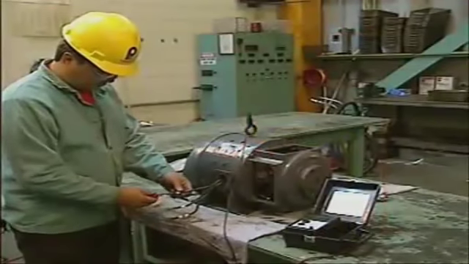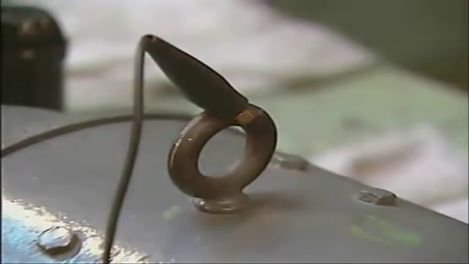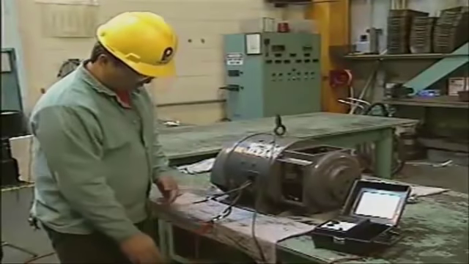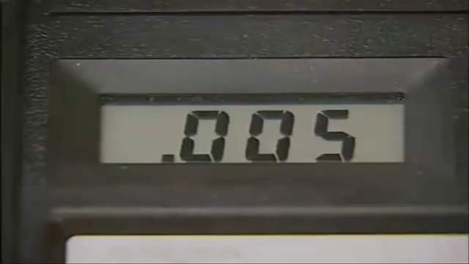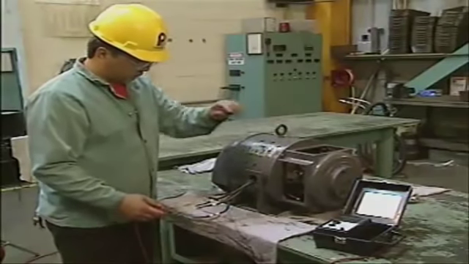To test the shunt field, the electrician moves the meter's line lead to the F lead. The meter's ground lead remains attached to the motor's metal frame. When the electrician operates the meter for this test, it shows a reading of almost 0 resistance. The next step is to test the armature.